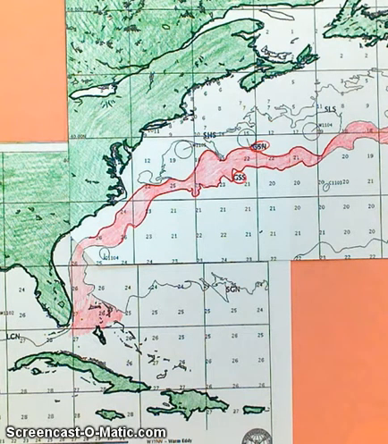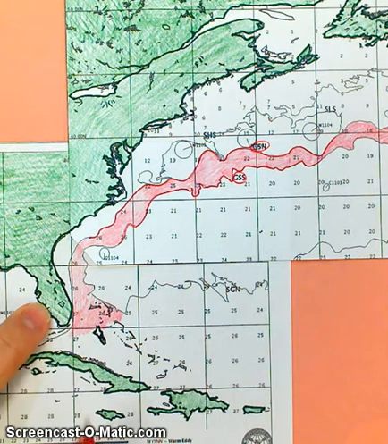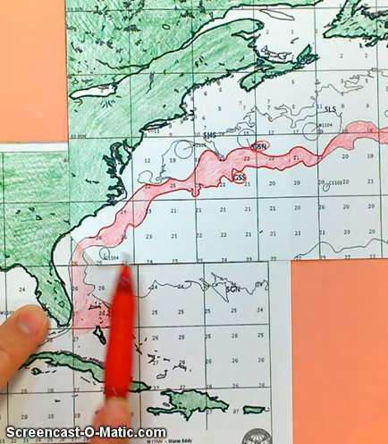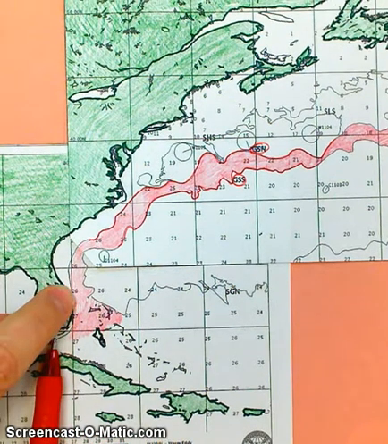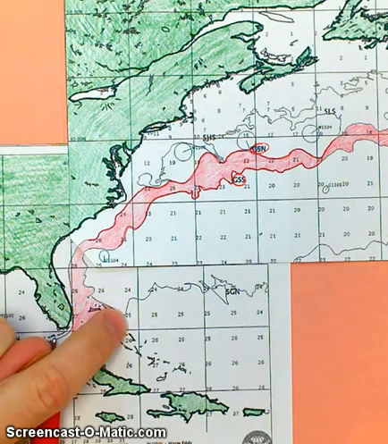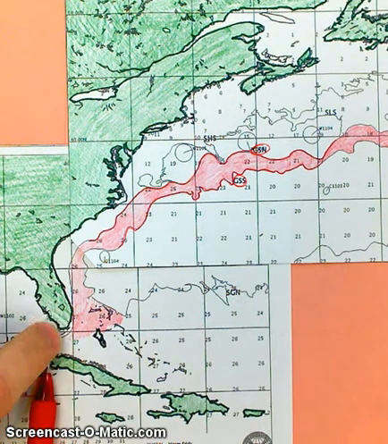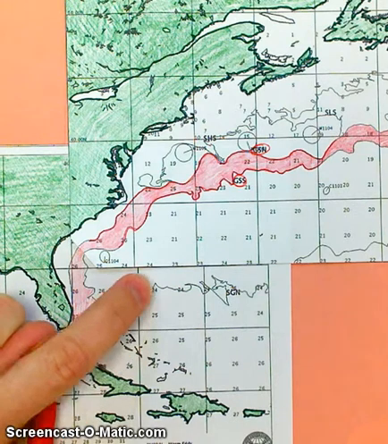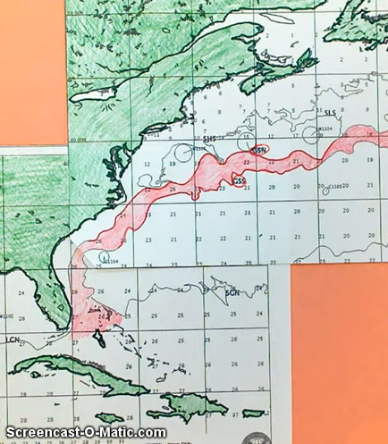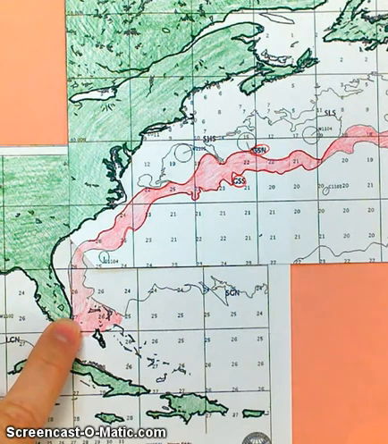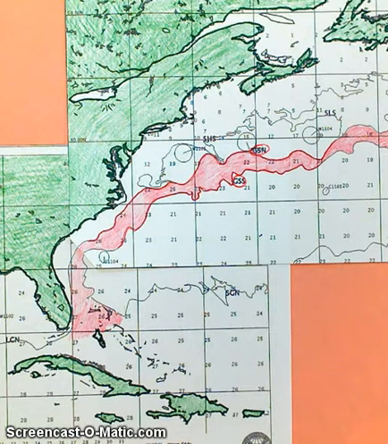Okay, so let's look at 11 and see if we can answer that question now. It says, east of Florida, the highest sea surface temperature in the Gulf Stream is what? Is it 24, 25, or 27 degrees Celsius? Well, here's Florida, and we're looking east of Florida, so we're looking in this area. We've got 26, 26, 24, 25, 26, 27, 27, 26, 25, 24. Okay, so what is the highest sea surface temperature in the Gulf Stream east of Florida? It's going to be 27. So make sure that you select that on number 11.